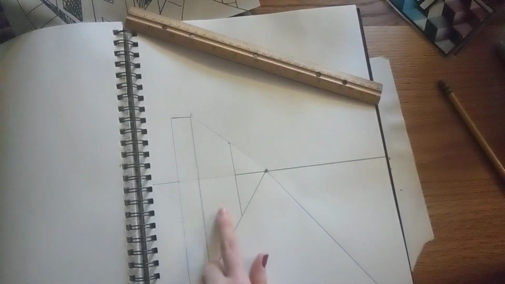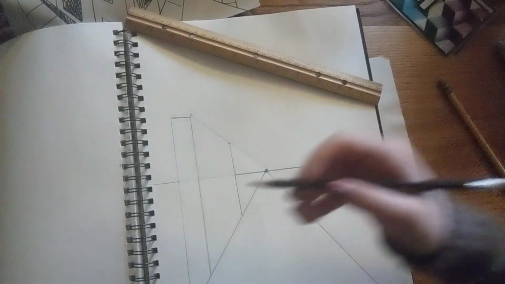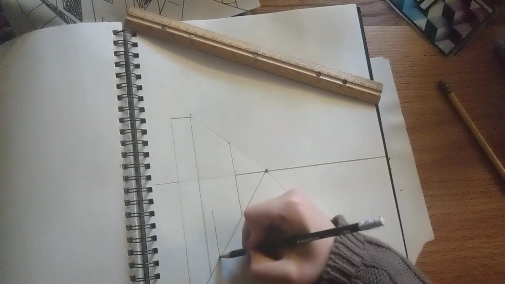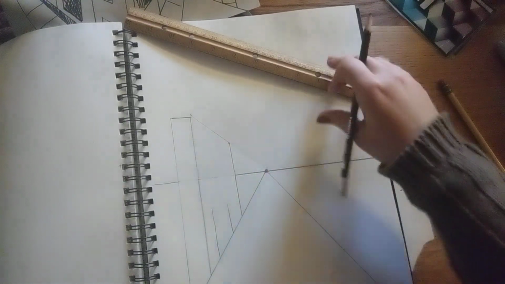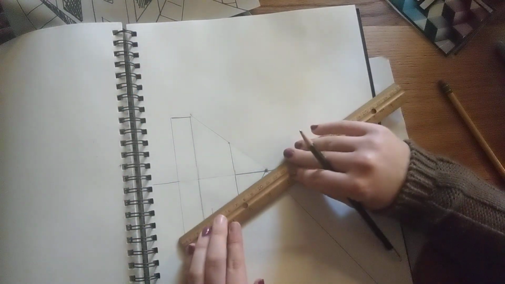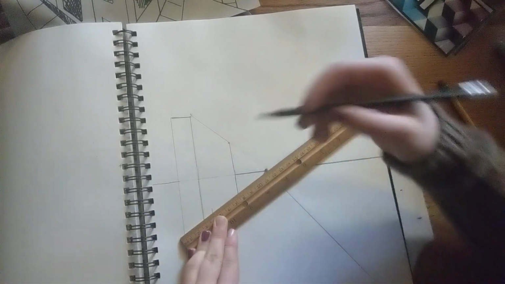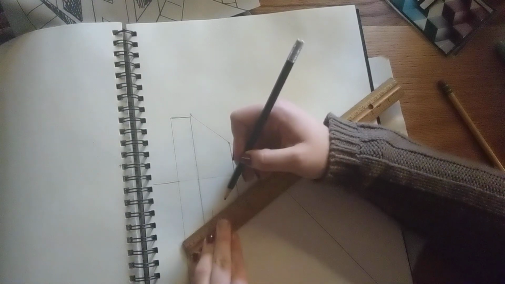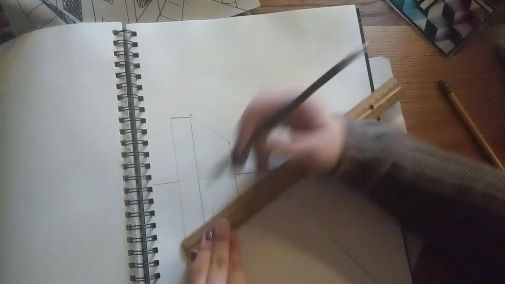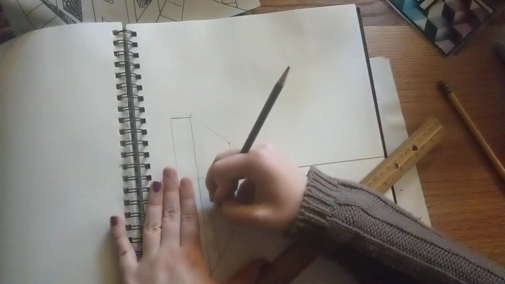So if this is the front of the building, I think we need a door. So I'm going to draw two straight lines. And now I need to make sure that those line up at the top with my vanishing point right there. So I'm going to find, this is a little tricky sometimes. There we go. And now I'm going to erase that.